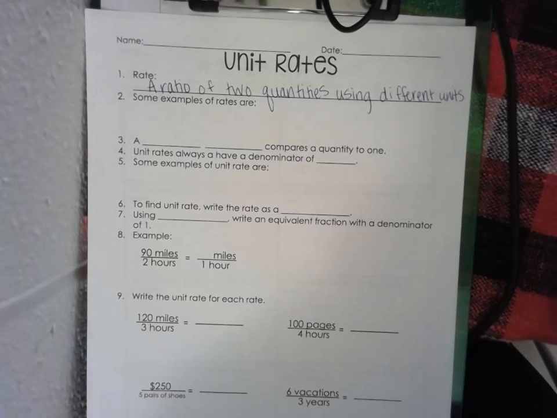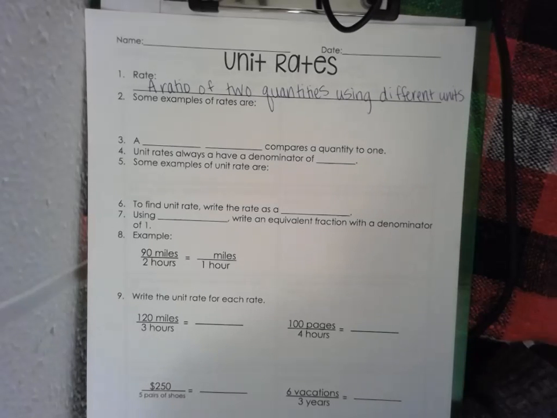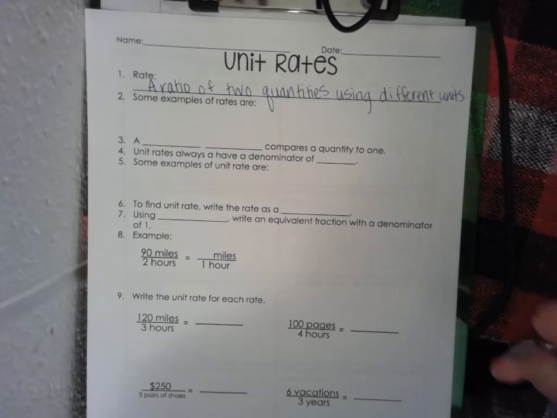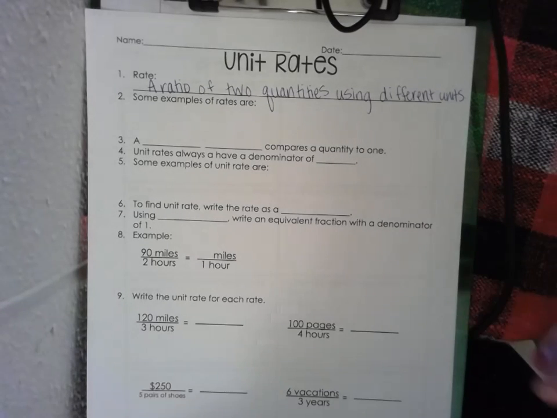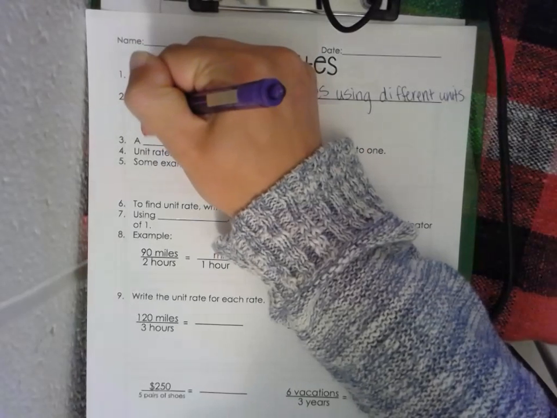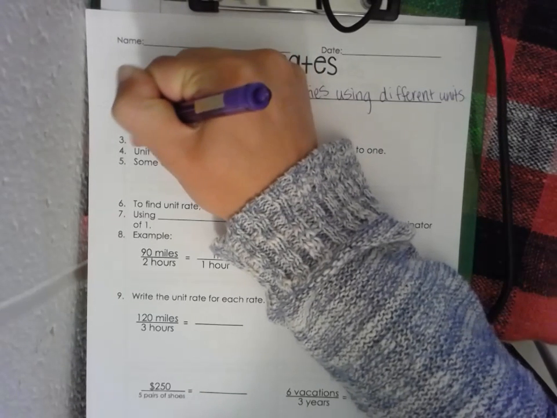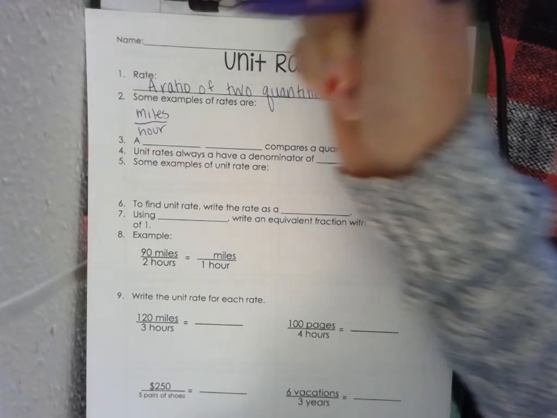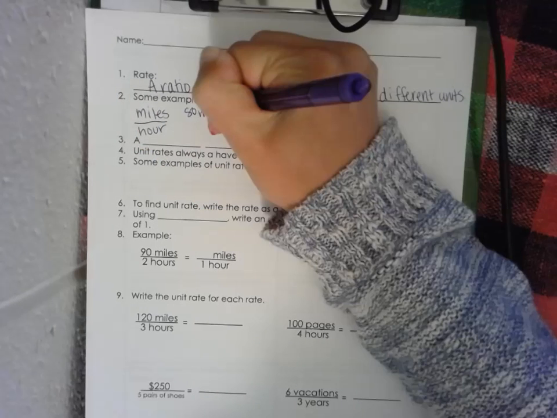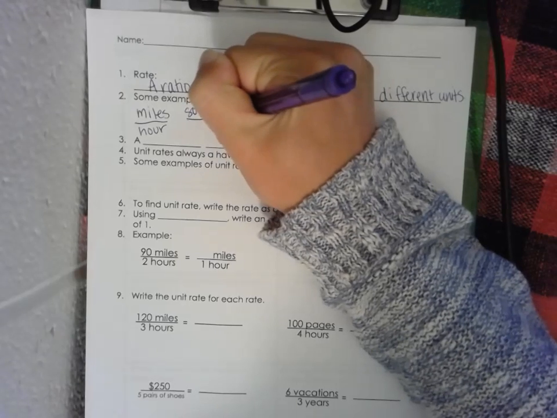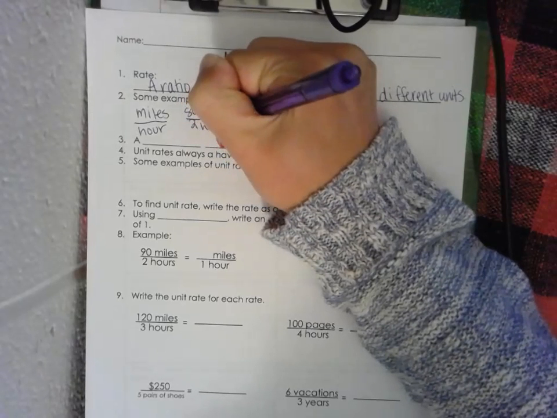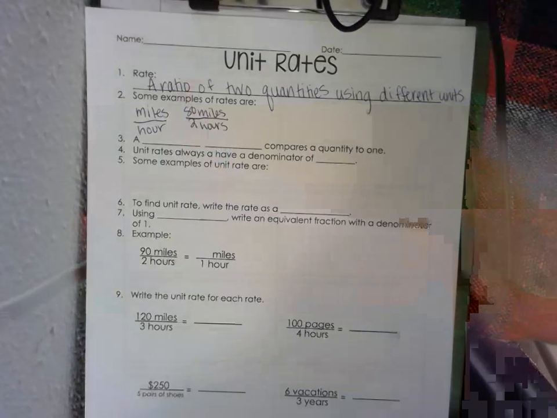So what I mean by units is two different ways to, or two different units of measurement. So for instance, time and distance are two different things. So if I put those together, I would have two different units. So examples of that would be miles per hour, so 80 miles in 2 hours. 50 students in 2 classes.